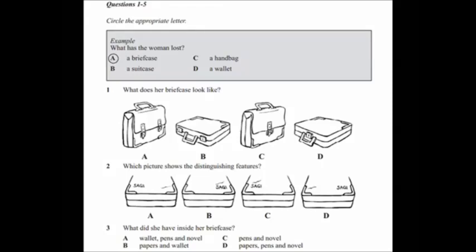Good evening, City Police Station. Can I help you? Oh, hello. I'd like to report a stolen briefcase, please. Just a minute and I'll put you through. The woman says she wants to report a stolen briefcase, so A has been circled.